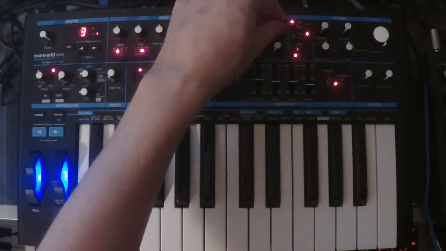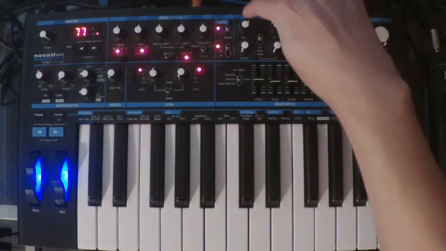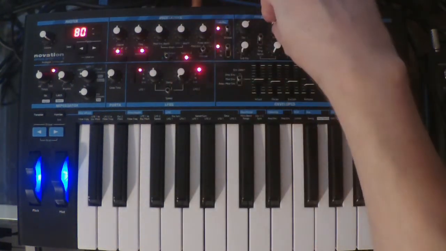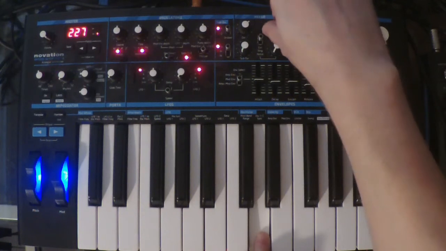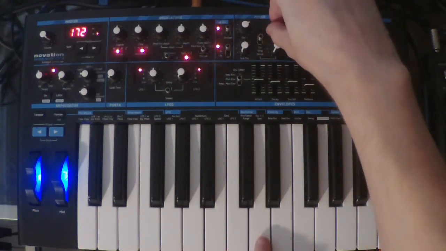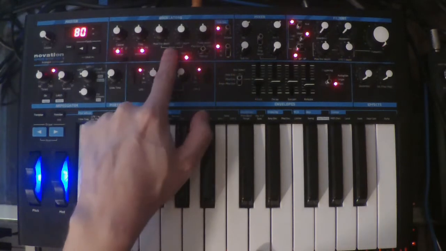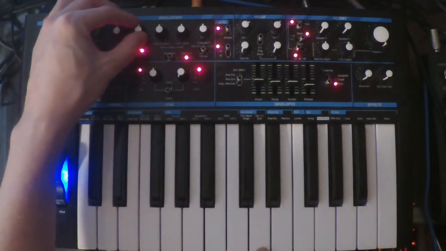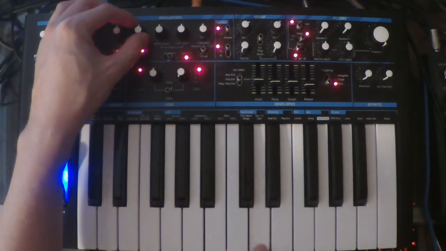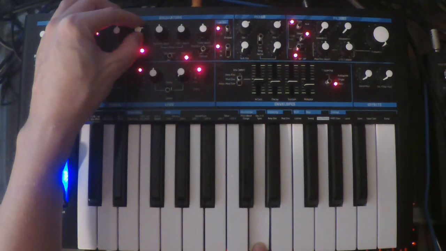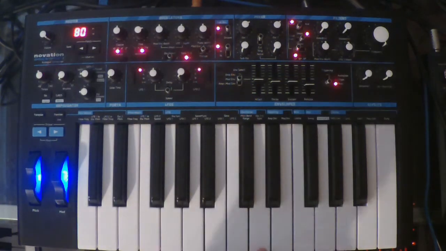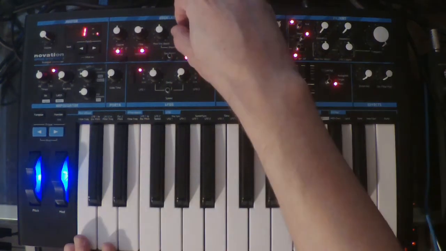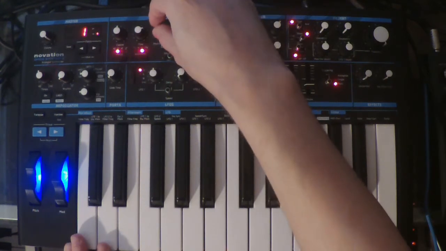If we turn up oscillator 2 in the mixer section, now we're going to go over here. Pretty much they both have the same settings. So I'm going to change to oscillator 2, and I'm going to change the fine tuning just so you can hear it kind of thicken a little. For example, let's change to mod envelope depth setting.